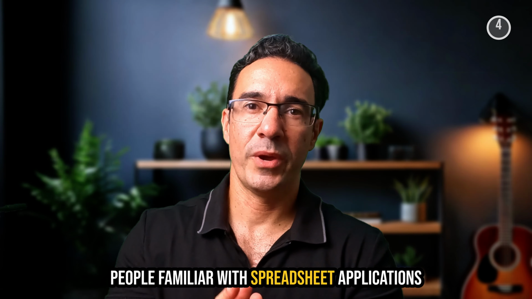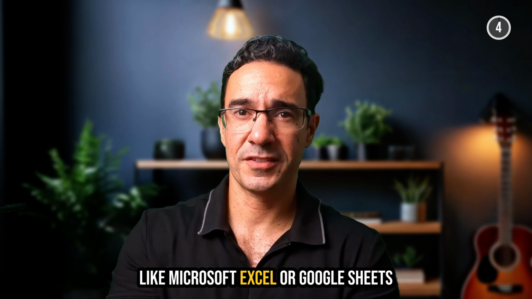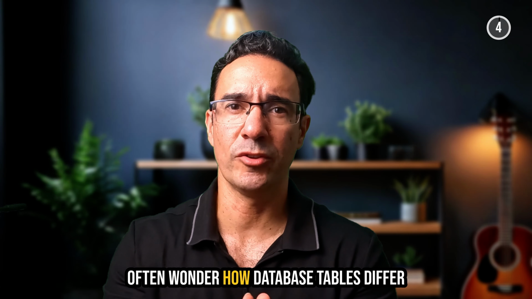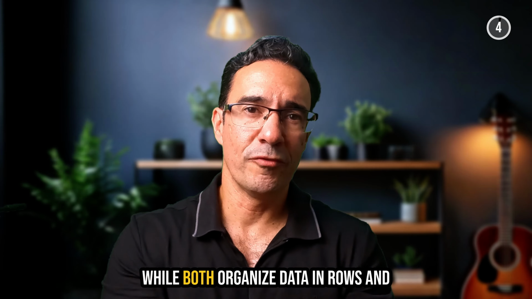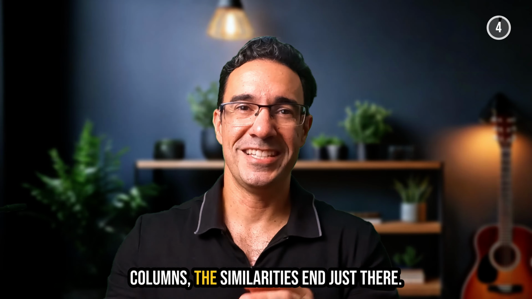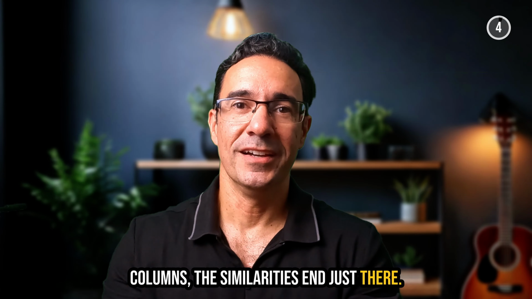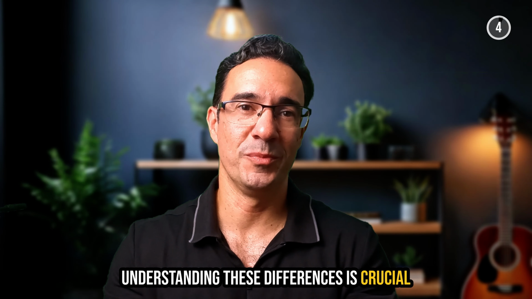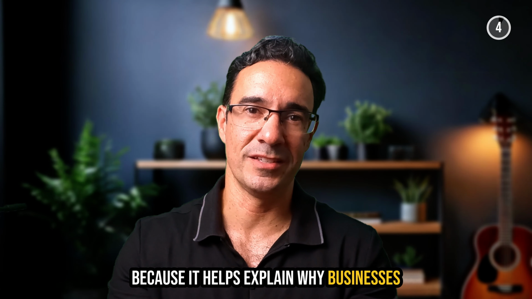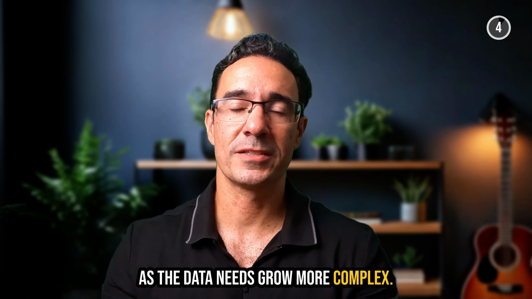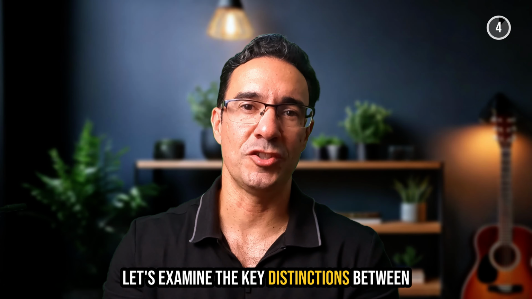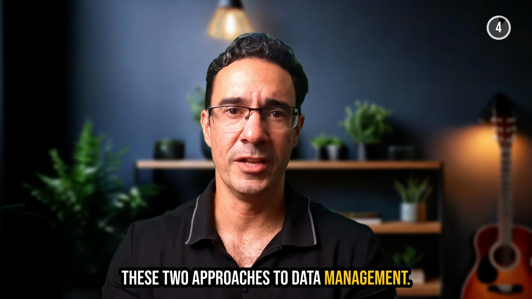Many people familiar with spreadsheet applications like Microsoft Excel or Google Sheets often wonder how database tables differ from the spreadsheets they already know. While both organize data in rows and columns, the similarities don't stop there. Understanding these differences is crucial because it helps explain why businesses move from spreadsheets to databases as their data needs grow more complex. Let's examine the key distinctions between these two approaches to data management.